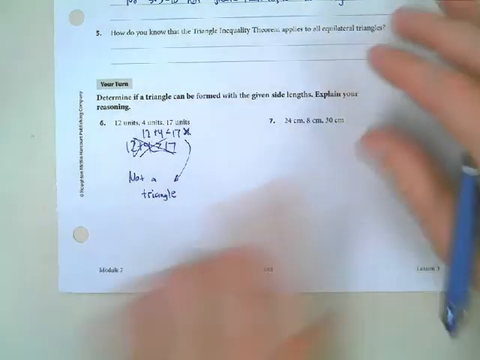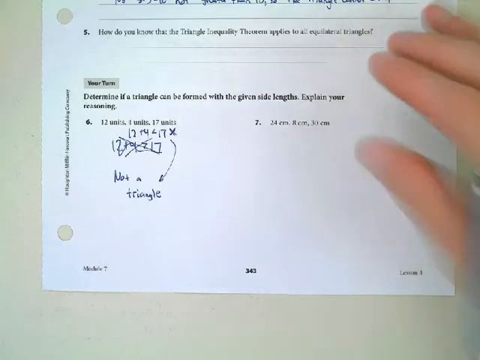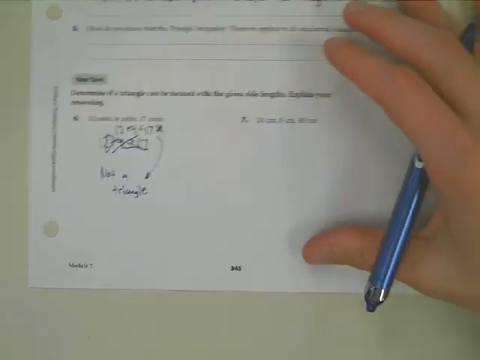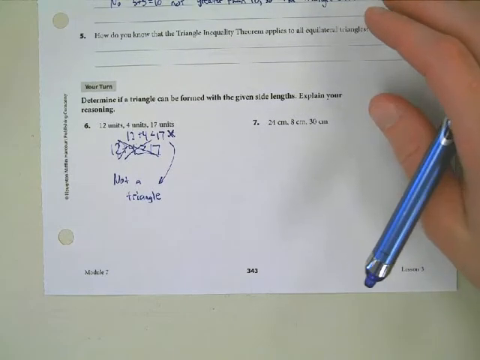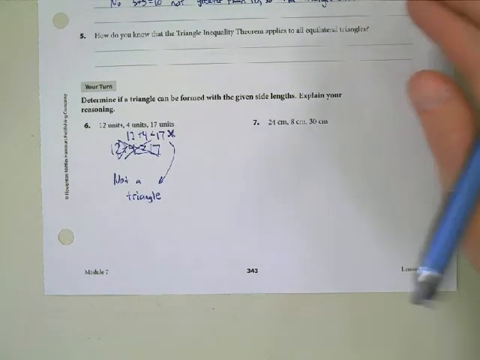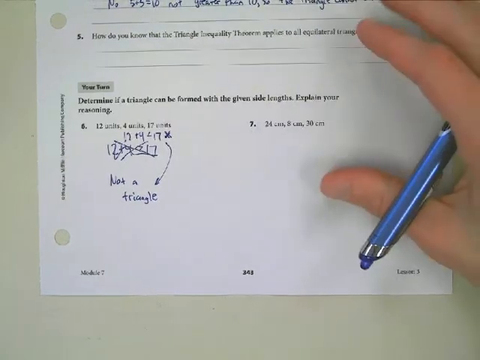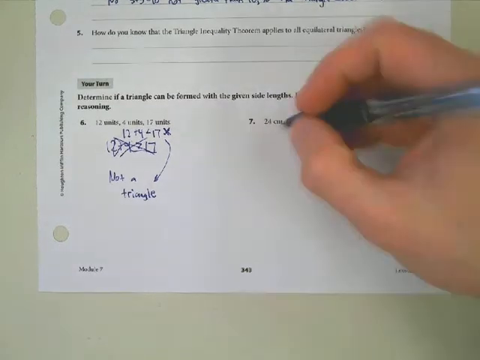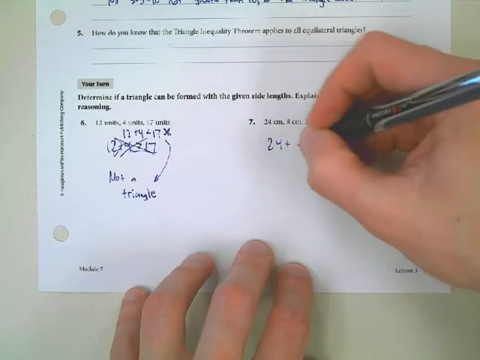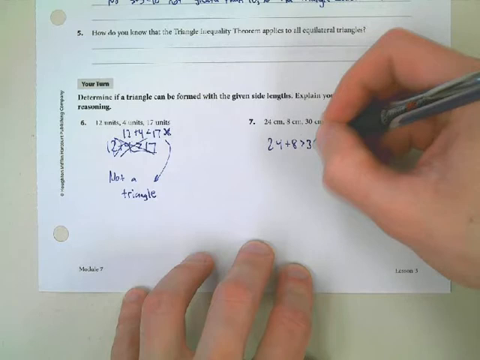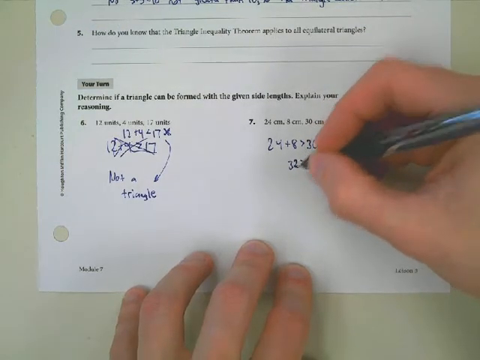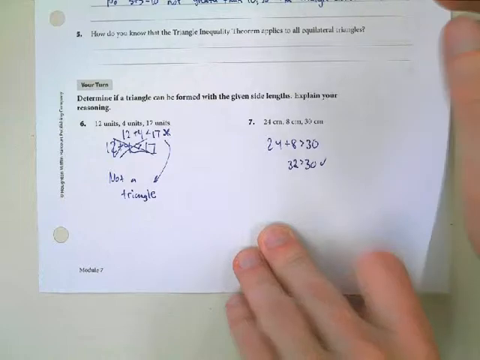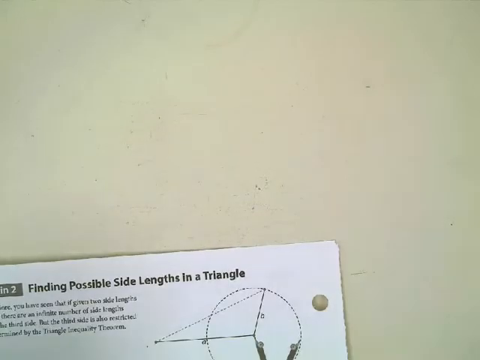Okay, number 7, let's go to Adam. What do you say? I said yes. Yay, you say, okay? So, how did you determine that? 24 plus 8 is 32. 32 is greater than 30. Yep, so there we go. The two smaller sides are greater than the third side. Okay? So yes, that triangle could exist.